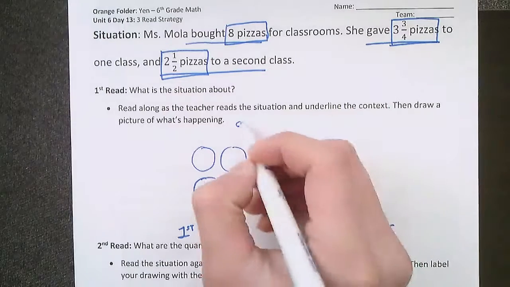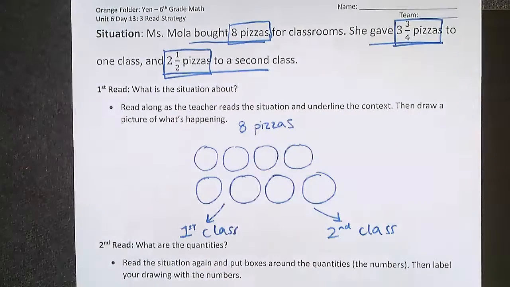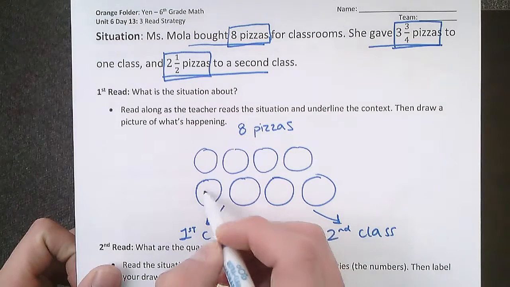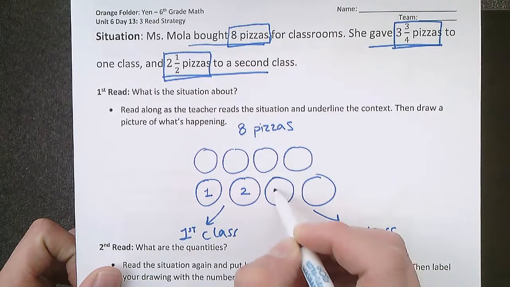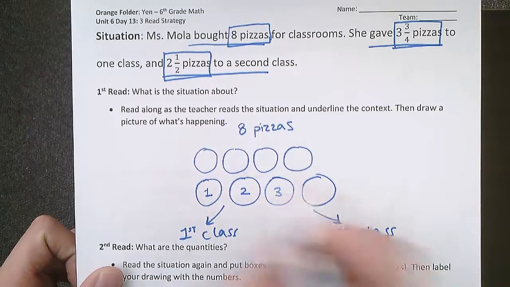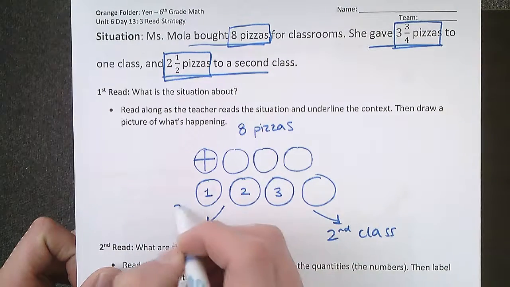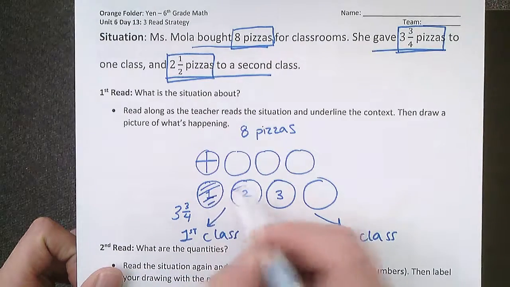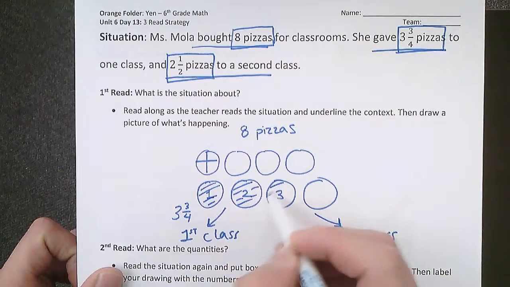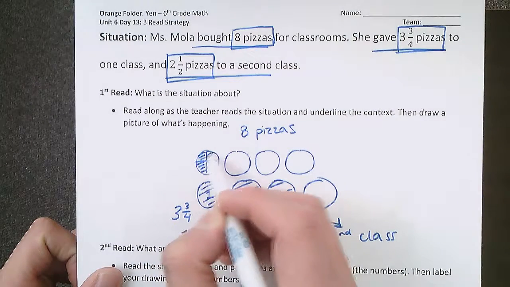So I know she had 8 pizzas to start off with. In her first class, she's giving 3 3/4 pizzas. So 1 pizza, 2 pizzas, 3 pizzas, and then 3/4 of a pizza. Right, so 3 3/4 is going here. This one, and then a quarter, and a quarter.